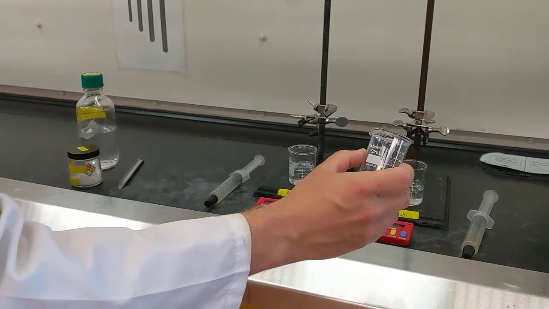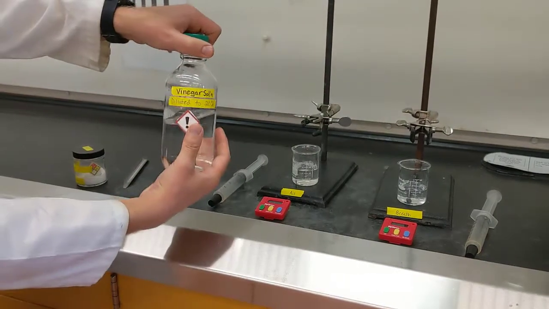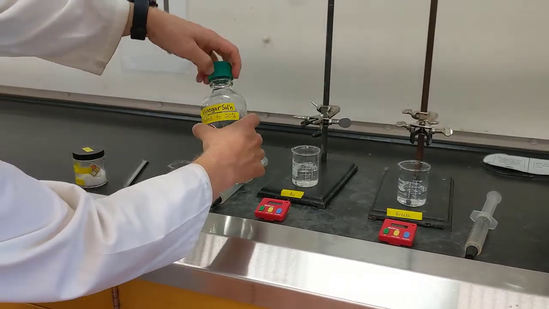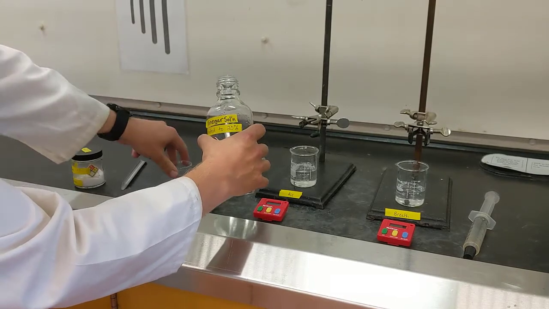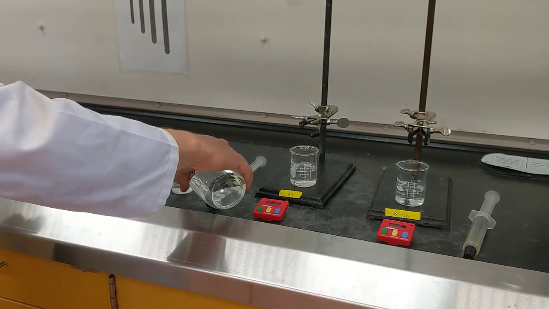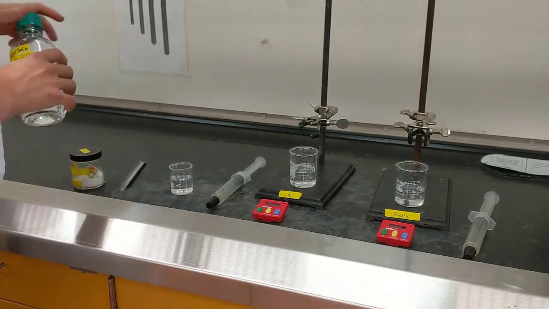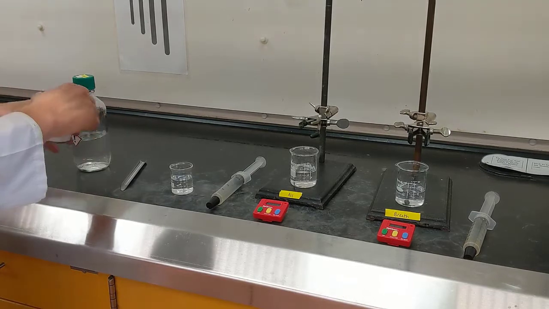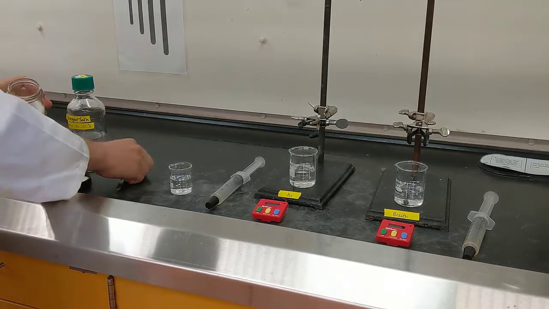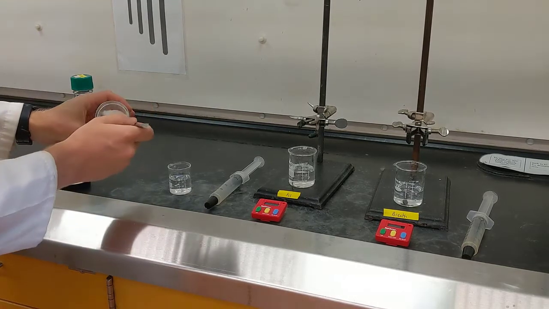In addition, in this small beaker, I'm going to add about 30 milliliters of vinegar. This is just standard vinegar that you have in your kitchen, and this will help clean the steel wool and allow it to rust at a much faster rate. So let's measure out 30 milliliters. And then, to further help the rusting process go faster, I'm going to add a few scoops of sodium chloride. This is just standard table salt that you have in your kitchen.